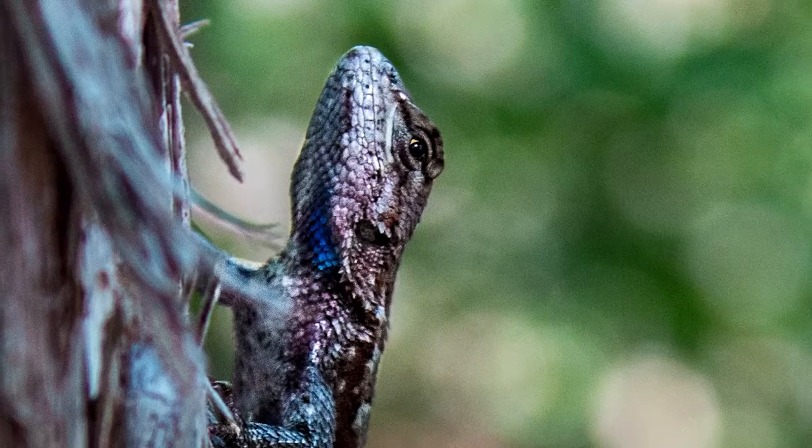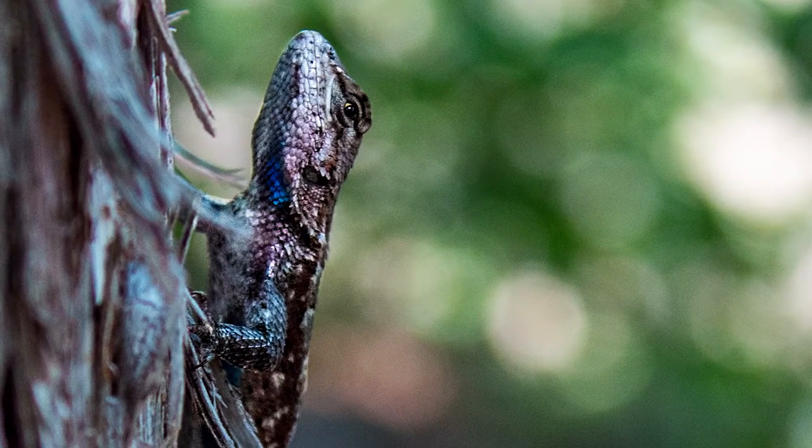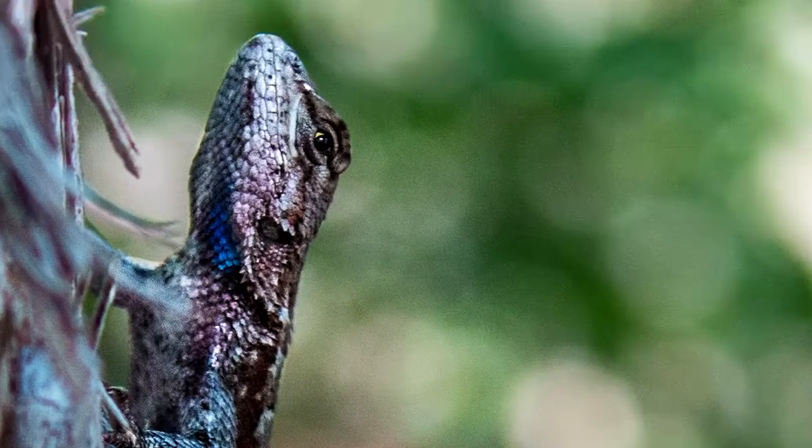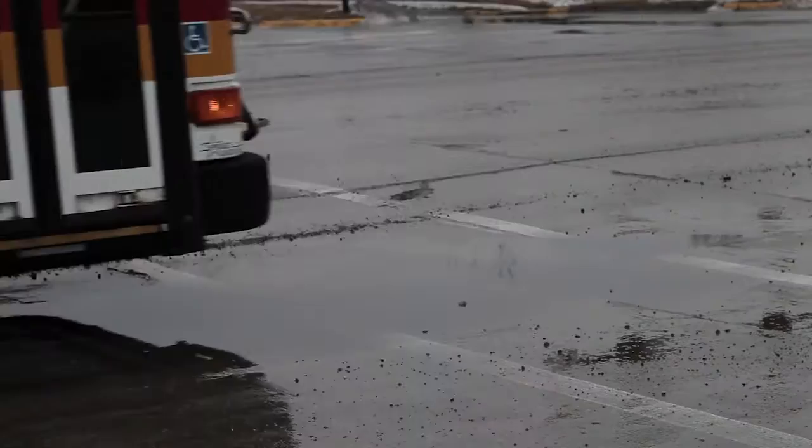So when using a wide aperture such as f2.8, your subject is in focus while things in the foreground and background are very blurry. When using a small aperture such as f28, almost the entire photo is going to be in focus. The next thing we need to set is called our shutter speed.